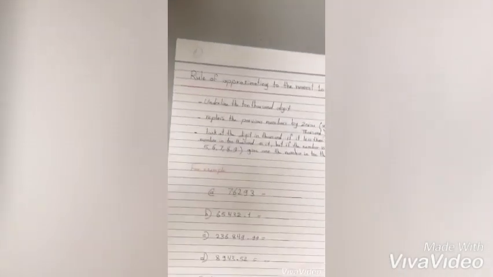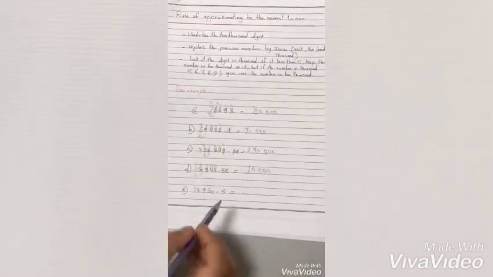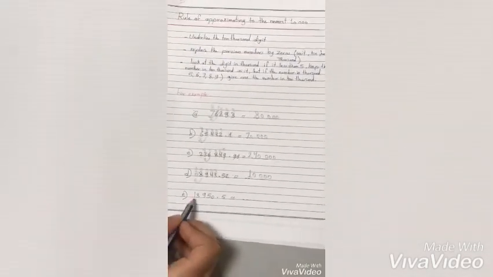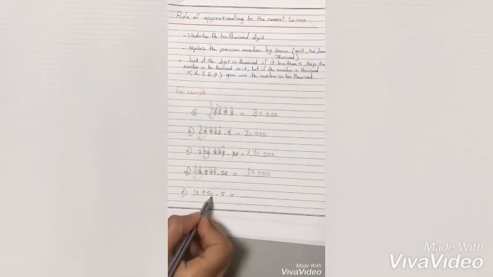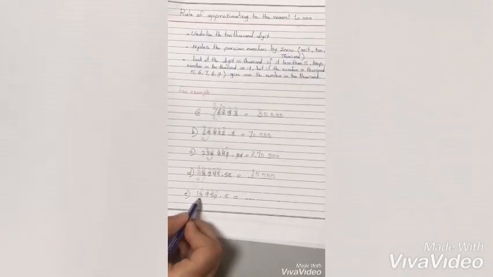Now we know the approximating to the nearest 10,000. Rules of approximating to the nearest 10,000. First, underline the 10,000. 13,950.5. I will underline the number in 10,000. The number in 10,000 here is 1. I replace units, tens, 100, thousands by zeros. Look at the number in 1,000.